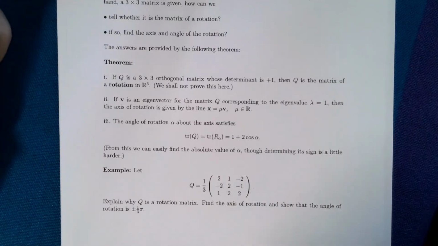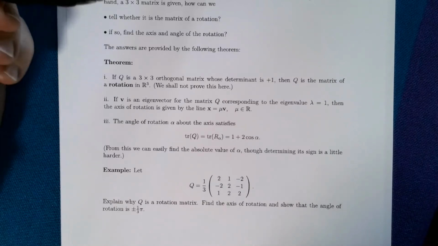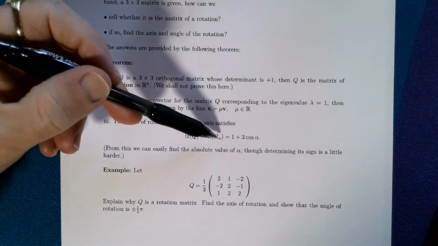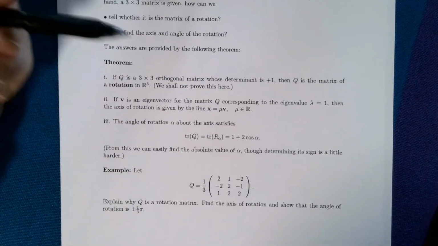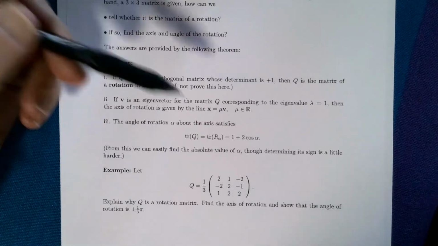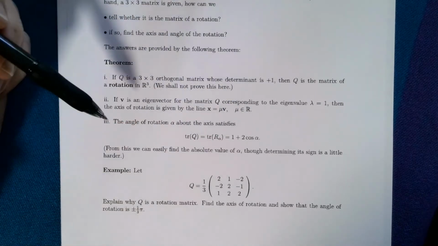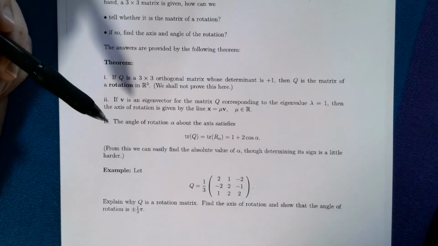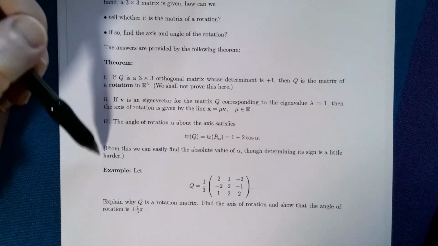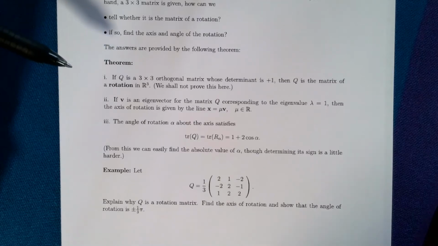Now to get the angle of rotation, we simply take the trace of this matrix Q, and that will be the trace of the rotation matrix, which we saw before was 1 plus 2 cos alpha. And from this formula, we can at least determine alpha up to sign, up to plus or minus. We'll have a look at that question a little bit later. It's a little bit more difficult to determine exactly what the sign of the angle is, whether it's positive or negative.